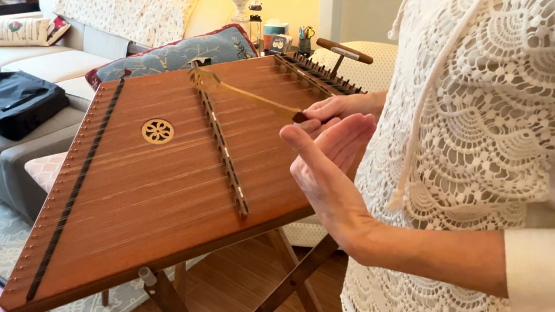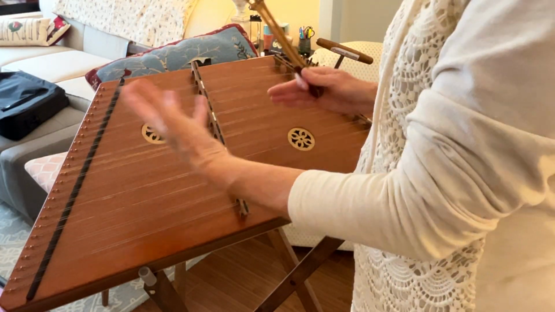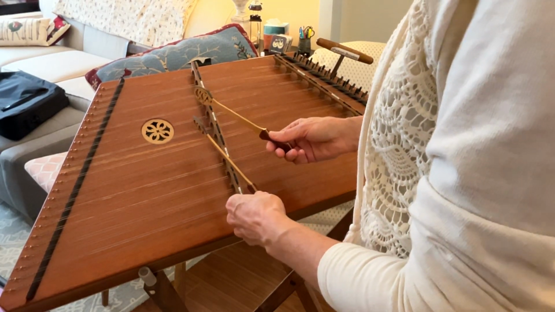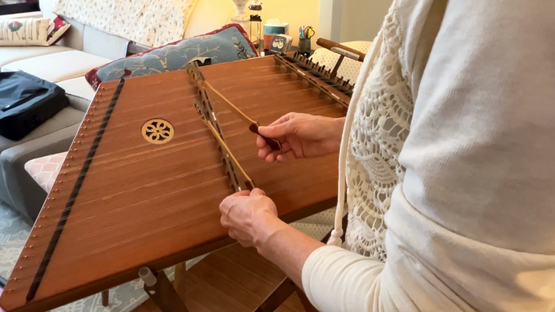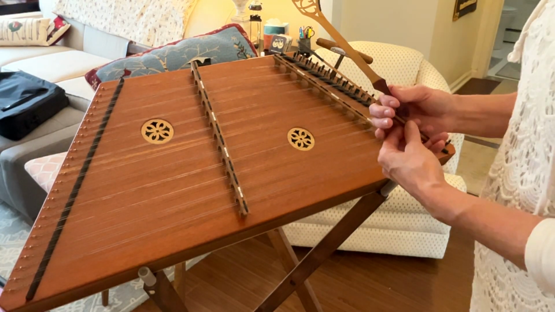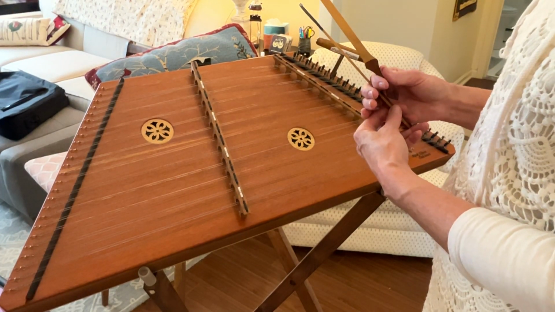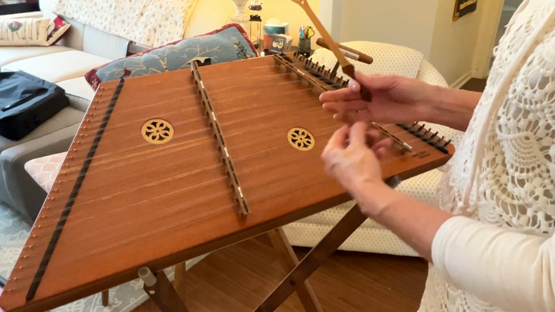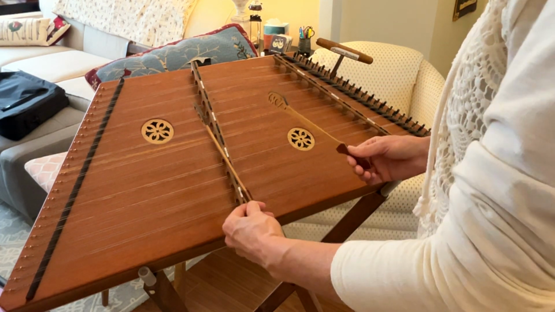That's going to lock in earlier what the names of these strings are. So let's just go A, B, A, G. A, B, A, B. Now try it one more time without letting your left hand drift.